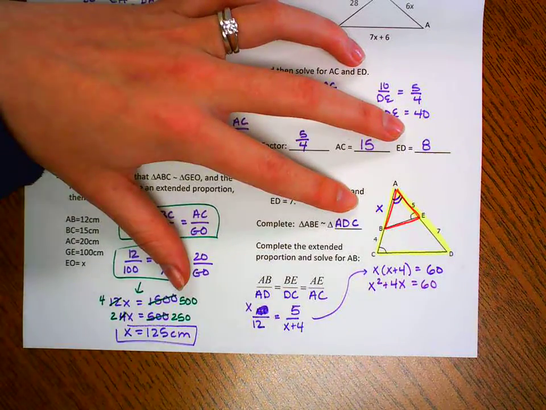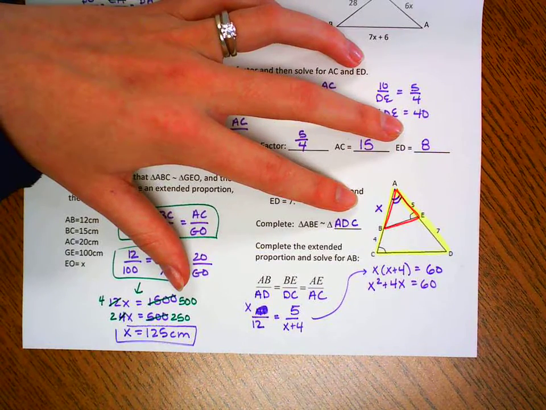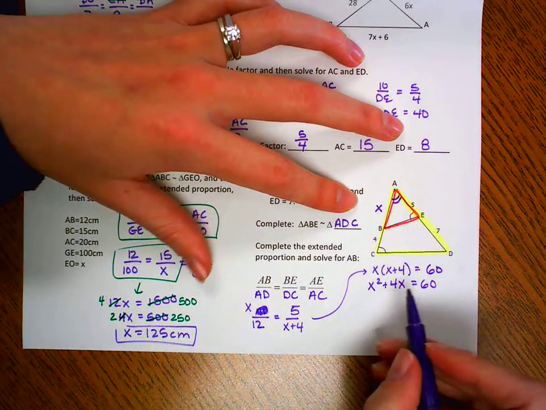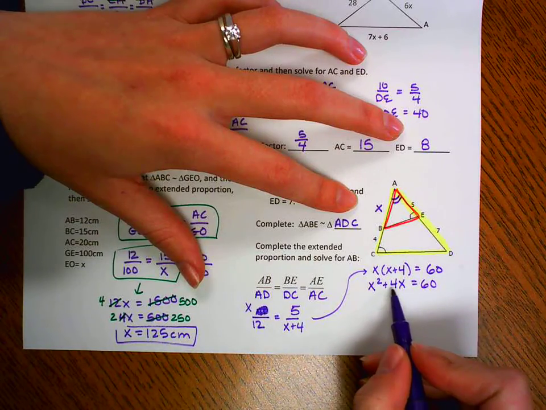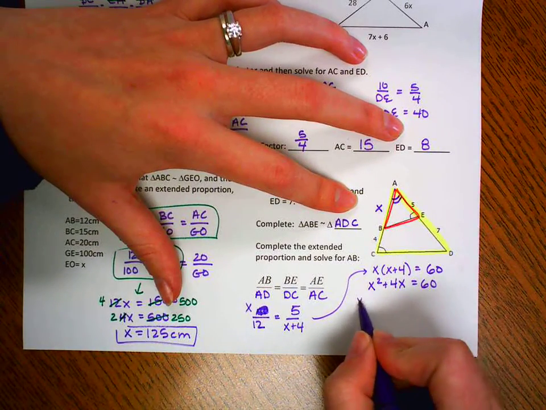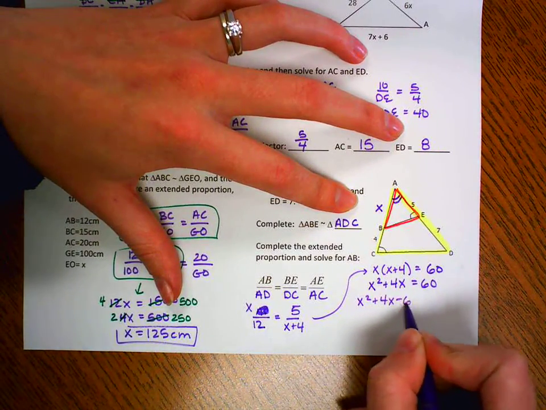Now, I told my class in class that you guys are not going to have to factor on the test, but it is something we're going to start practicing. We're going to practice it right now. As soon as I have X squared plus an X and a coefficient, we know we're going to have to factor, which means we need to get everything onto one side of my equation.